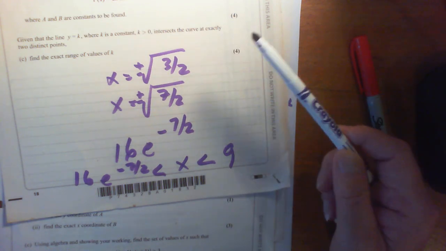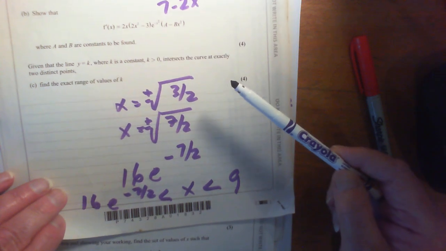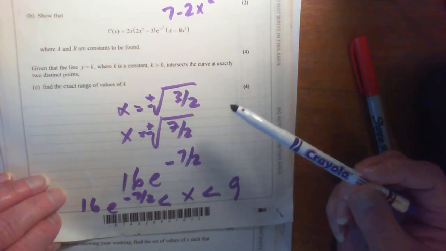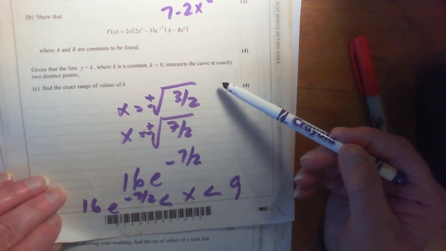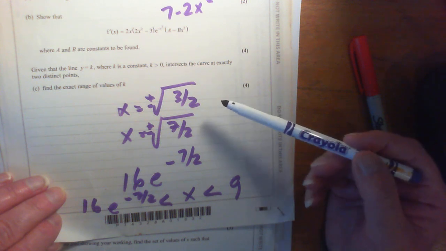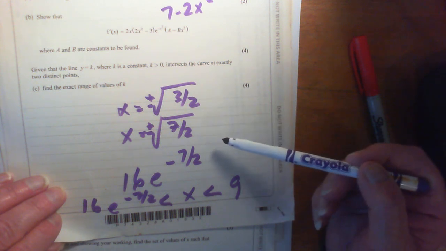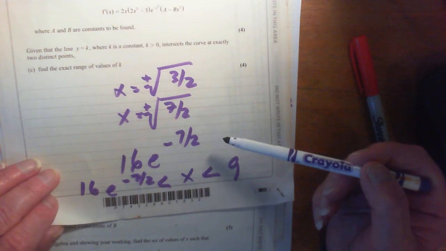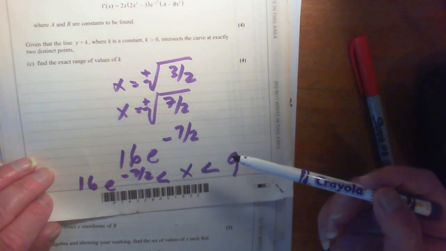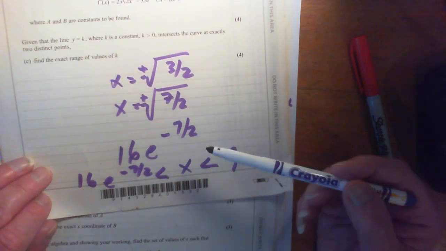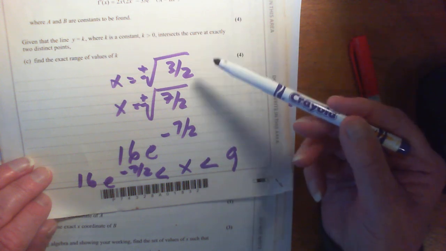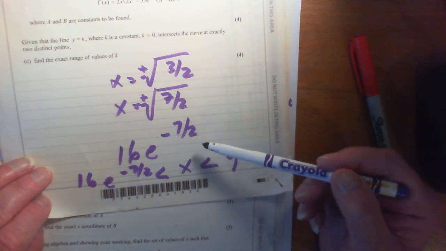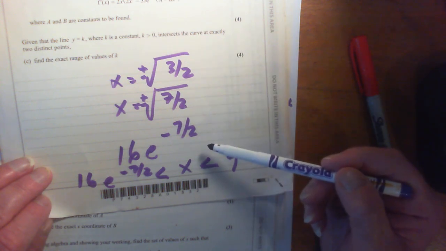But you can see the nature of the question here. If you're not finding the exact value for this, you've done it mid-calculation in a sense, so you risk losing more than 1 mark. So an exact answer can only be in this form. You can't use your calculator to find out an exact answer here.